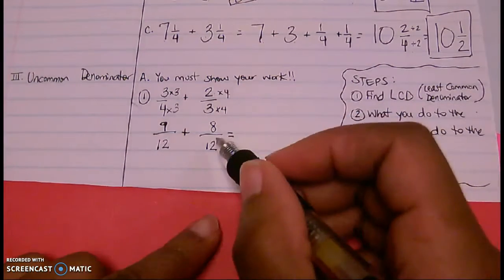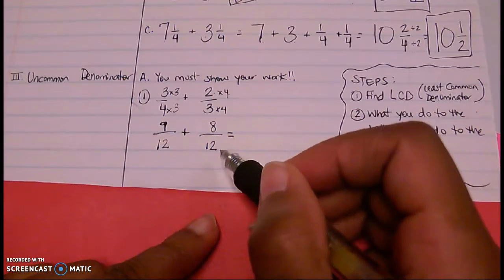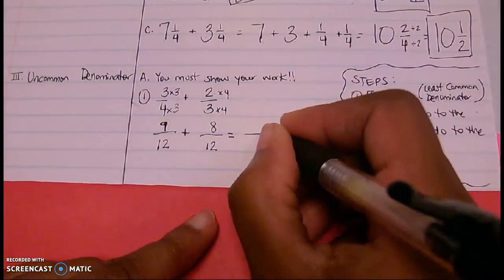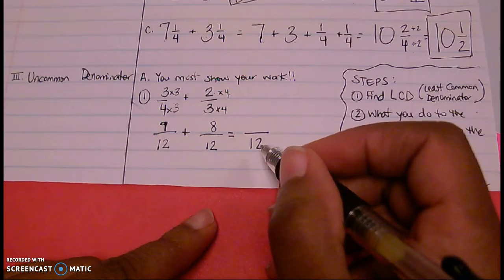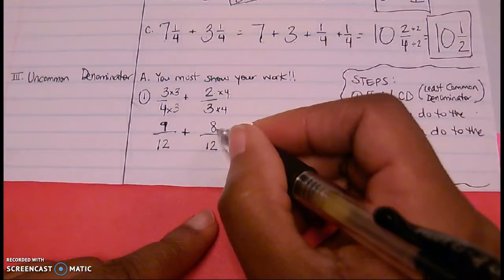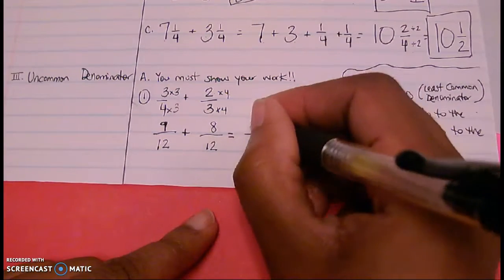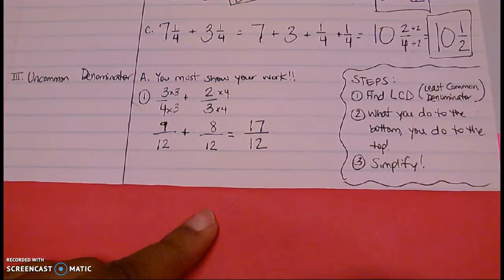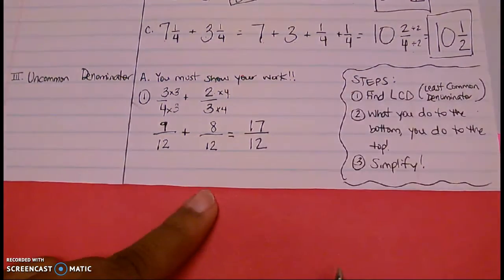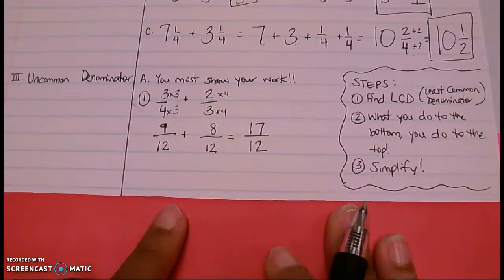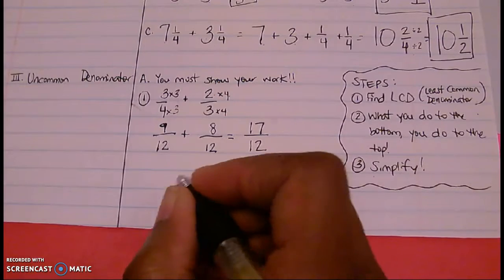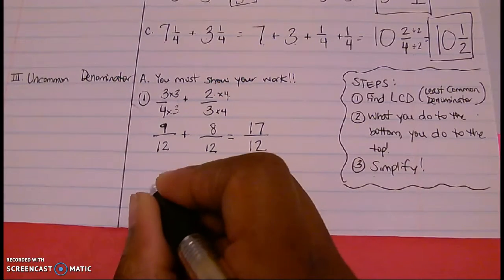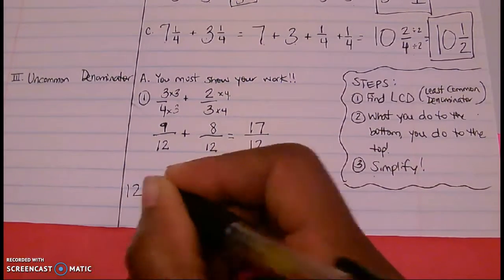Now that I have the same denominators, I can go ahead and add across. I'm going to keep my denominator the same. And I know that 9 plus 8 is going to give me 17. 17 over 12. Now, I need to simplify. So in order to simplify, I'm going to set up kind of like a division problem. 17 divided by 12.